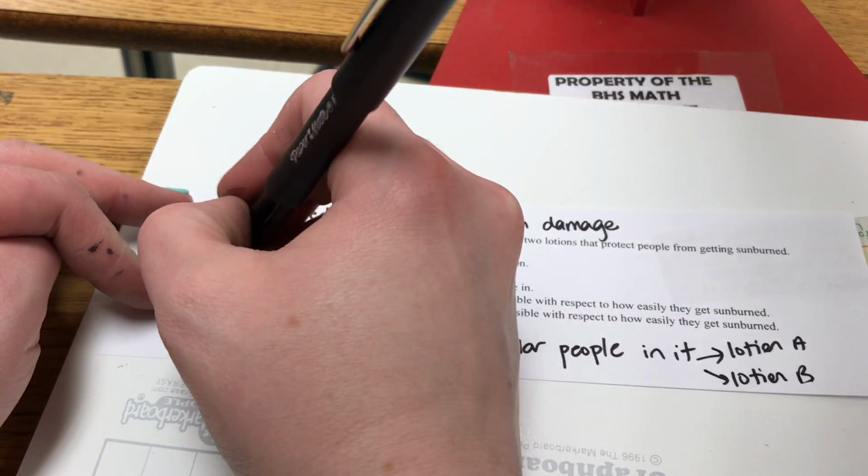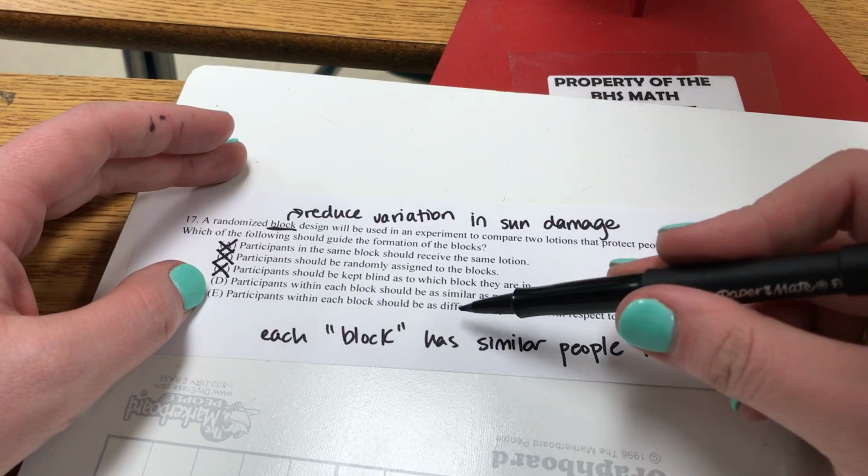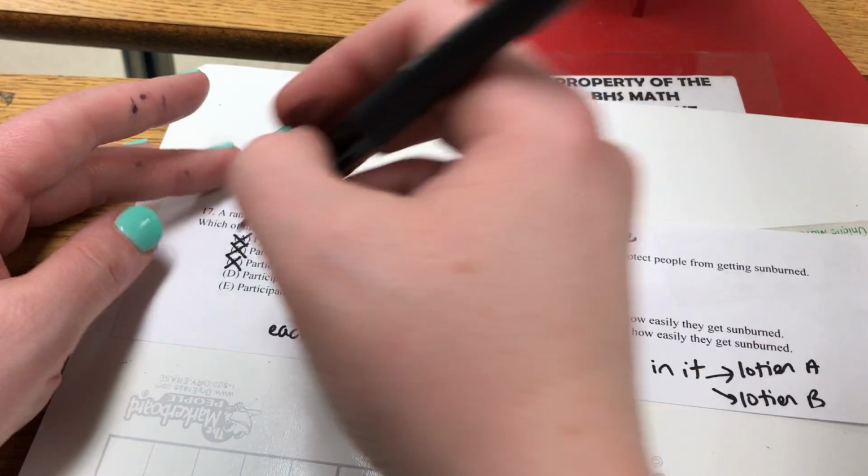So definitely better than C. I'm going to get rid of that now. And then E, the only difference is it says similar versus different, so definitely D.